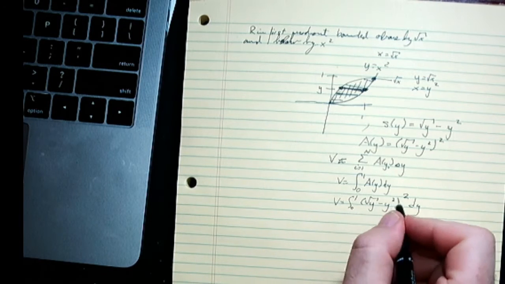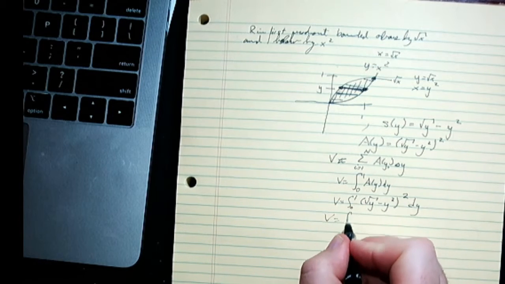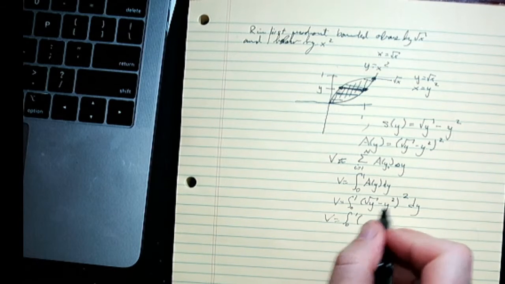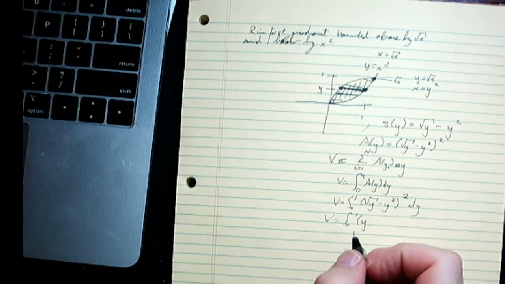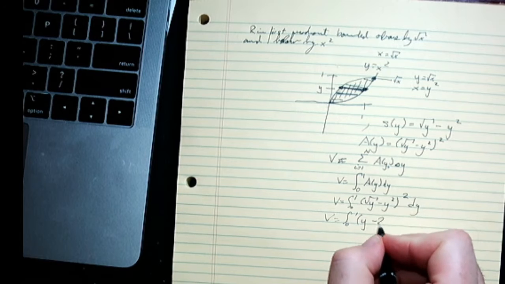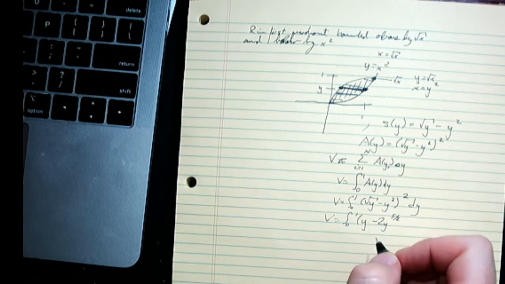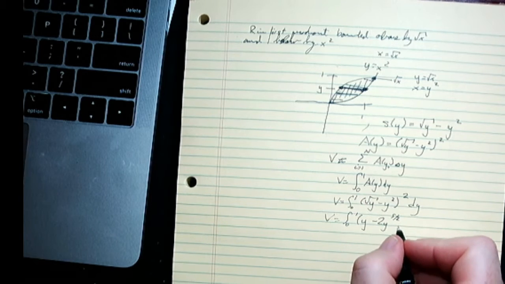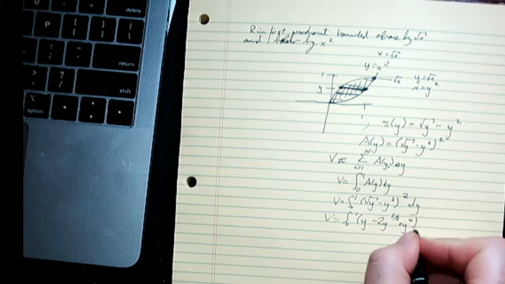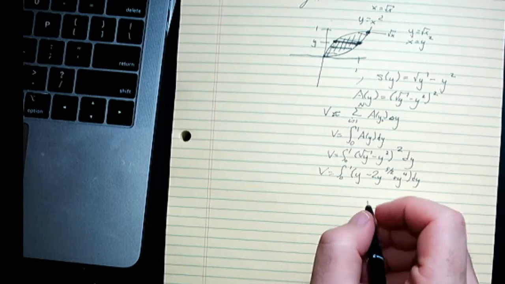You just square out the thing in parentheses here. So we get V equal to the integral from 0 to 1 of the square root of y, squared, which is y. Math is so easy in the first quadrant. Minus 2y to the 5/2, because it's, after all, y squared times y to the 1/2, so y to the 5/2, plus y to the 4th, dy. This is easy. We can integrate this term by term.